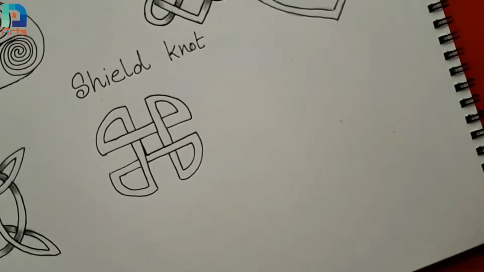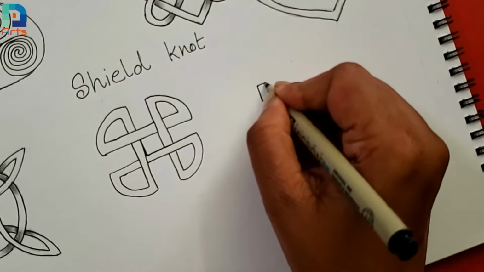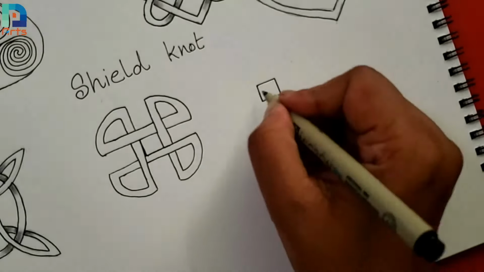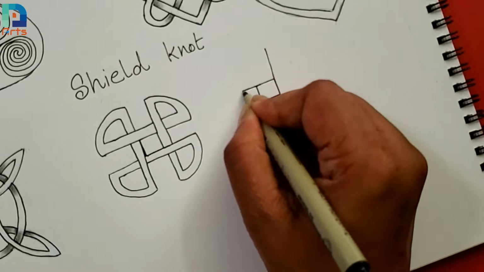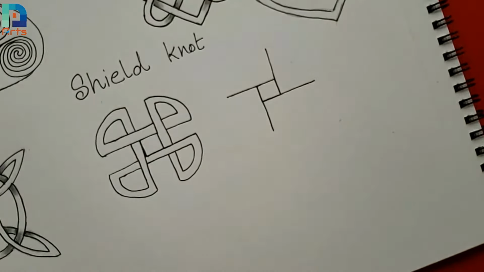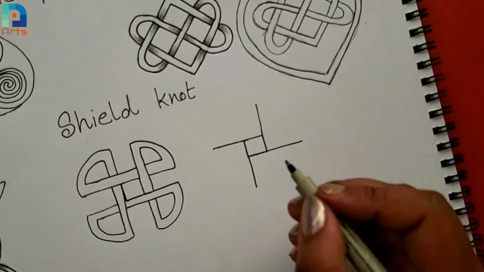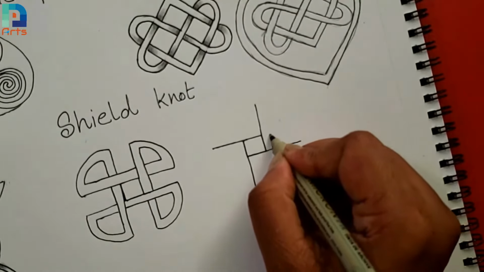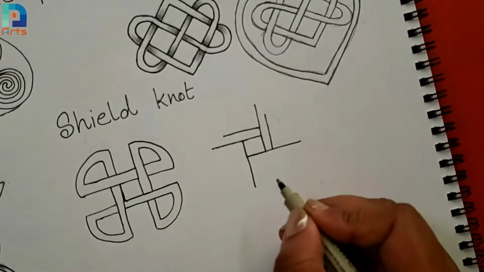I'm drawing the shield knot one more time with a slightly different variation. If you missed any step, you can draw it now. Start with a square and then extend the line on each corner. The second step, the third step is to draw the line from the outside, but this time draw it a little smaller.